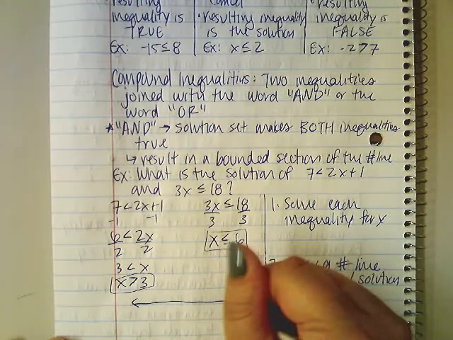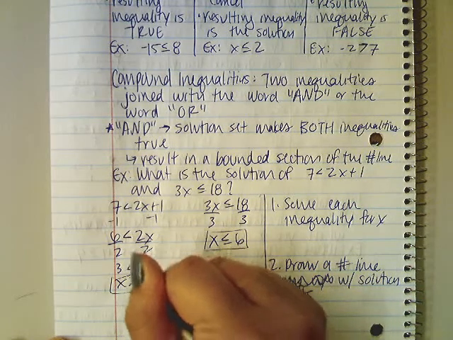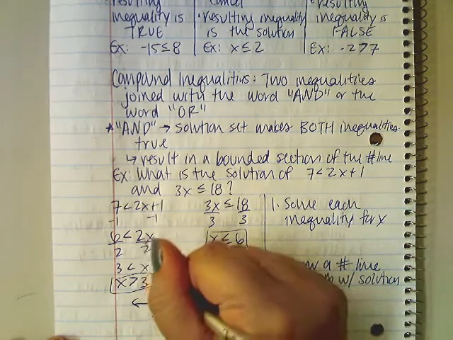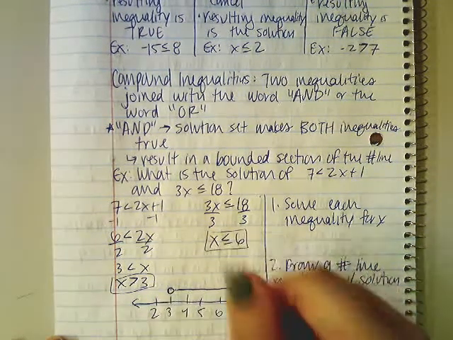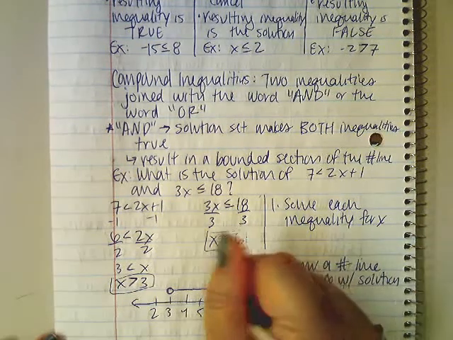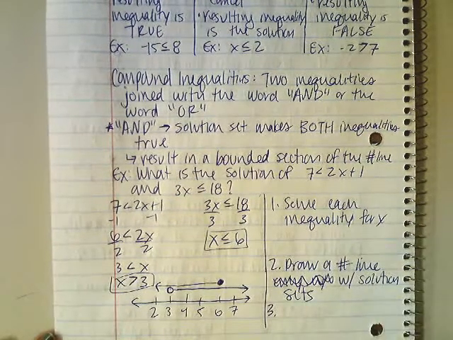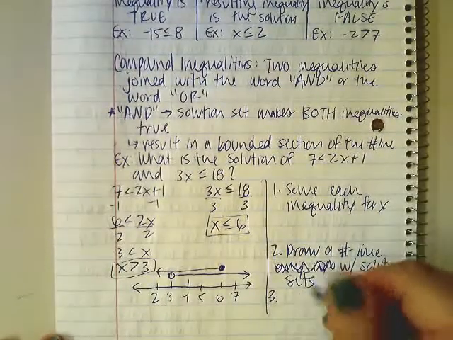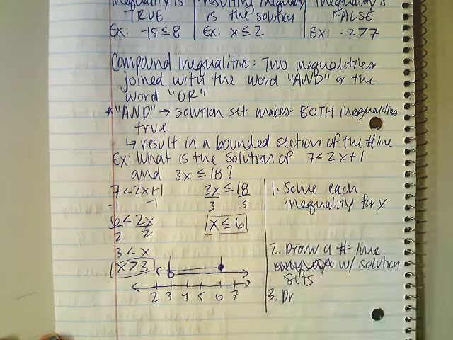So I'm going to put 7, 6, 5, 4, 3, 2. My first one is an open circle, and it's going to be greater than, so it's going this way. My other one is a closed circle at 6, and it's going to be less than, so it's pointing this way. My actual answer to this solution set is the line that is bounded by these two endpoints.